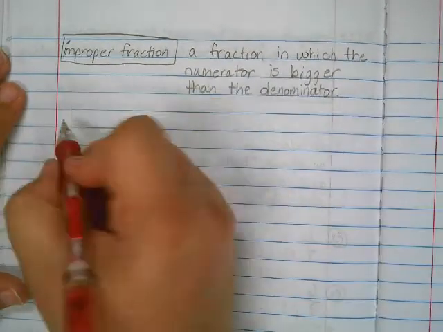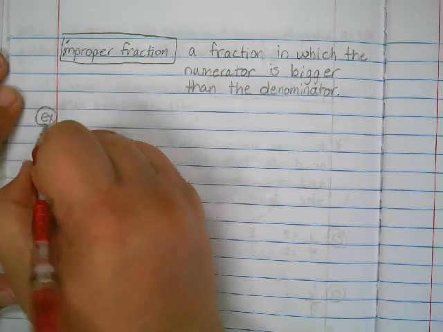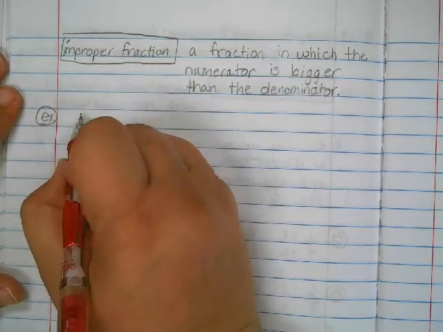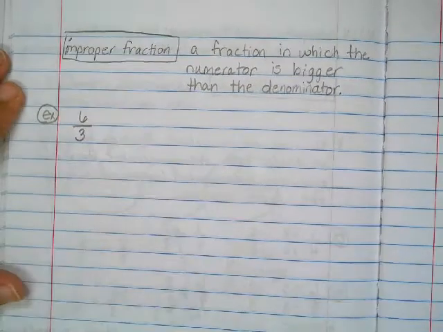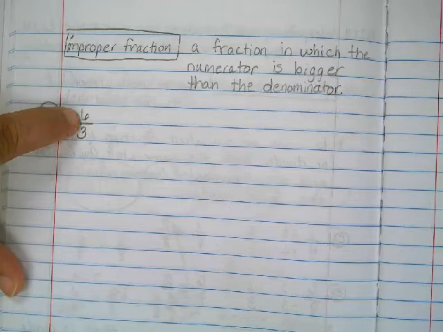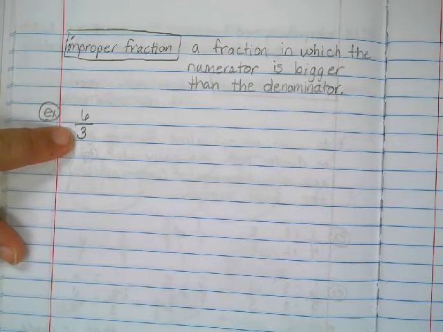And an example of that would be like 6/3, because the 6 is actually bigger than the 3. So that's an improper fraction.